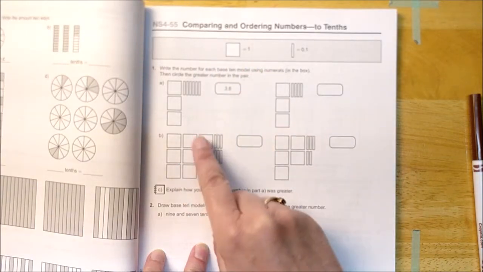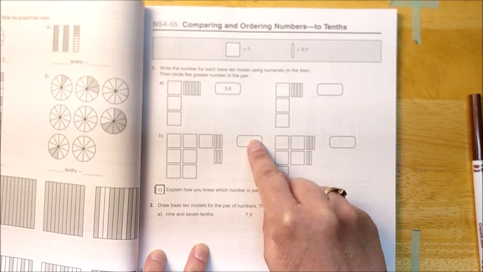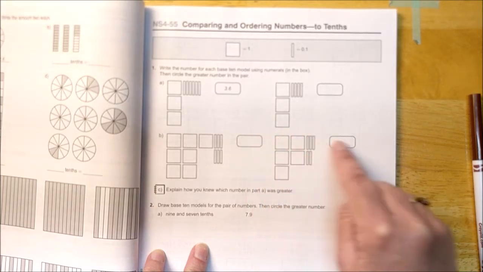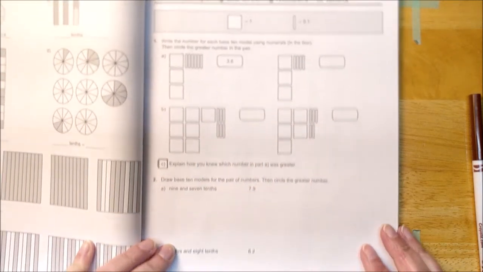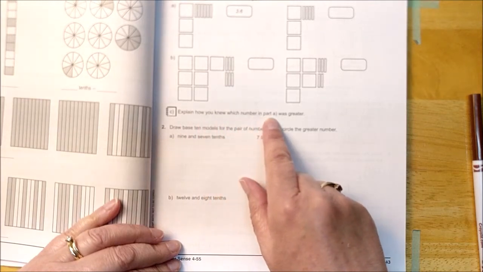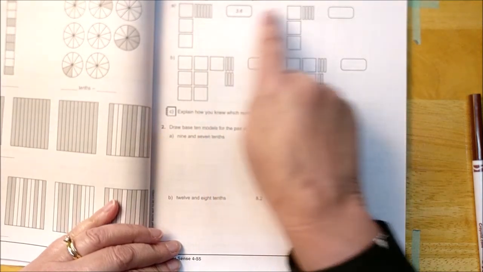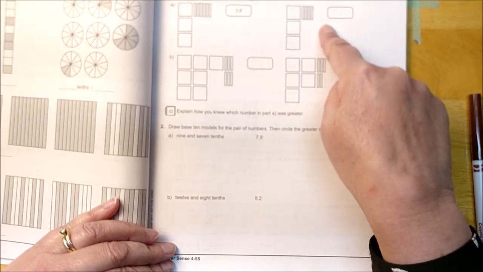You're going to do the same thing for B. Here's your first number. What is that written as a decimal? Here's your second number. Write it as a decimal, and then circle which one of these two is greater. Then it says, explain how you knew which number in part A was greater. So how did you know which of these two was the greater number?